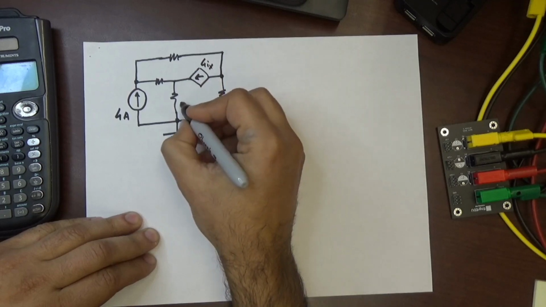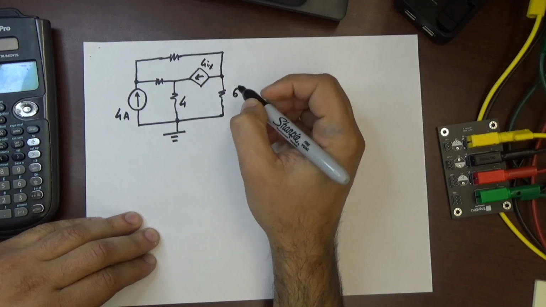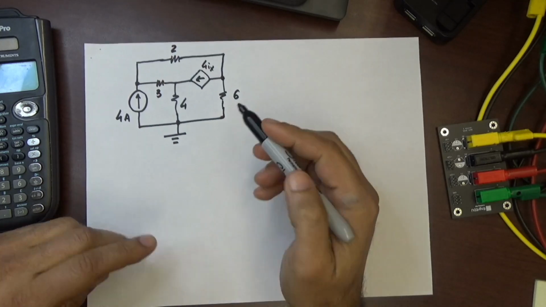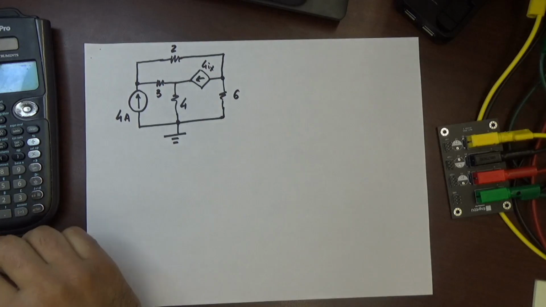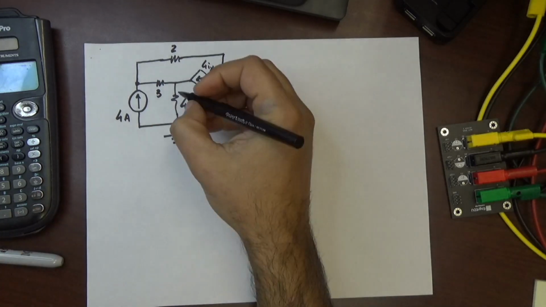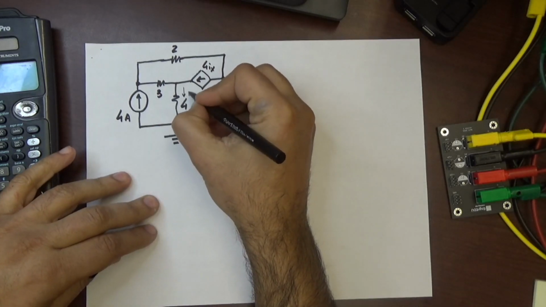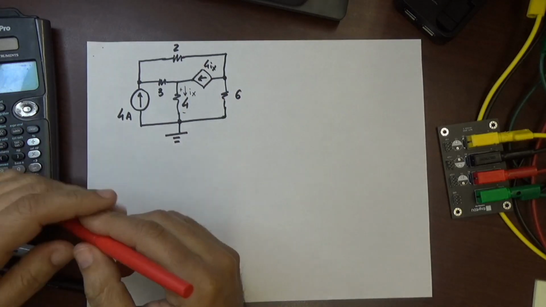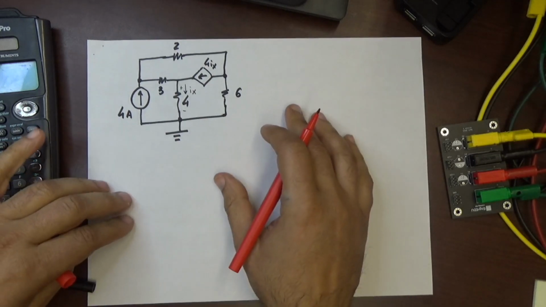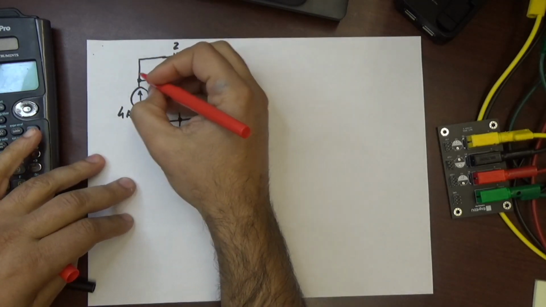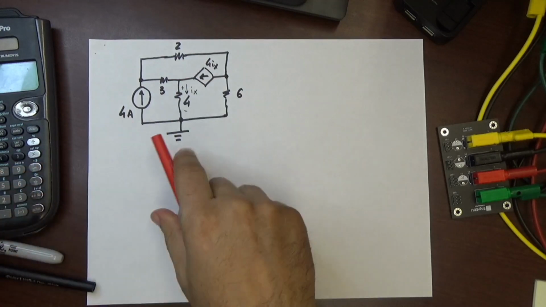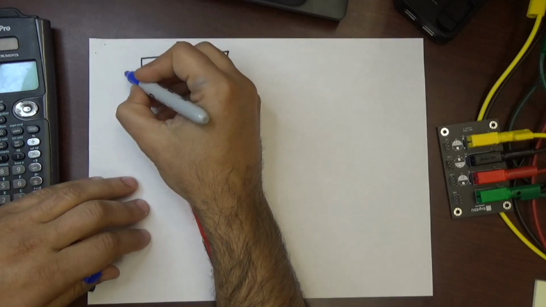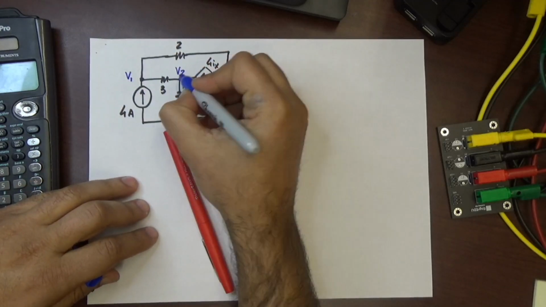Write that information here, my resistors. And just write that Ix also here. All right, so we start with step number 2. In step number 2, we need to assign those currents. Let me just put the voltages because they're also given in the exercise. So we have V1, V2, and V3.